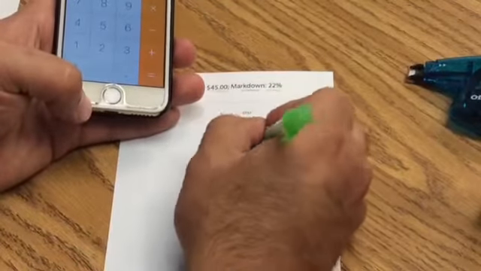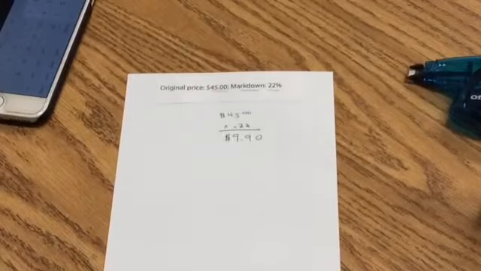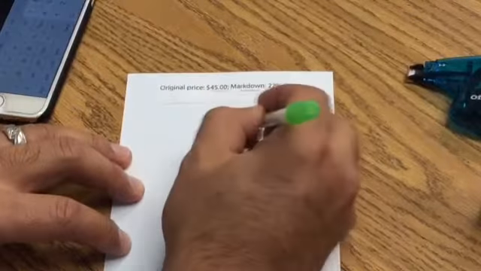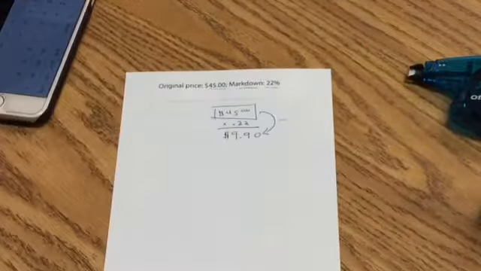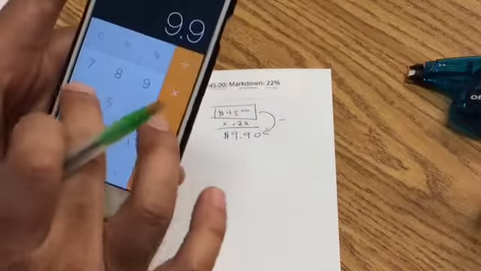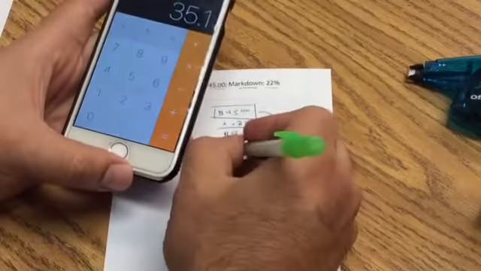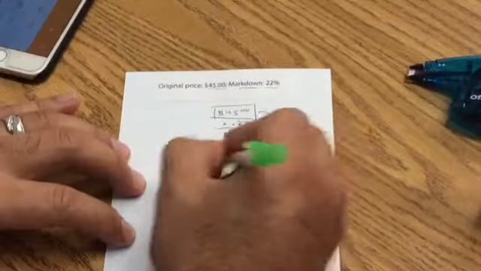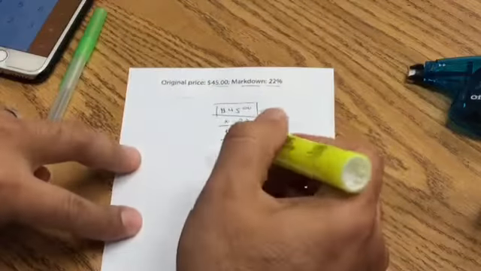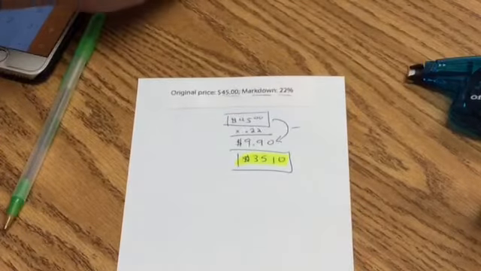So my answer is not $9.90. This is how much it's marked down. So our original was $45. So we have to subtract the amount it's marked down. So we have $45 minus 9.9 is equal to $35.10. So if an item was marked down from the original price of $45 by 22%, you're only paying $35.10 for that item.